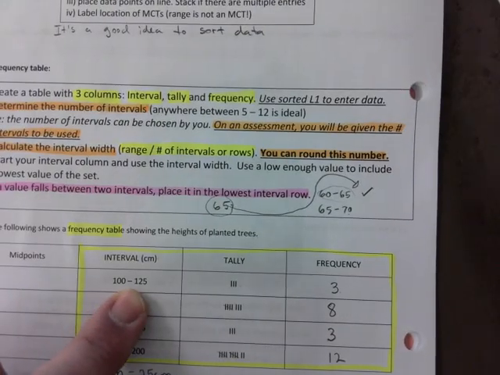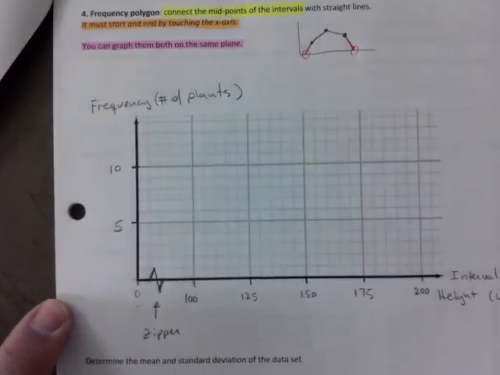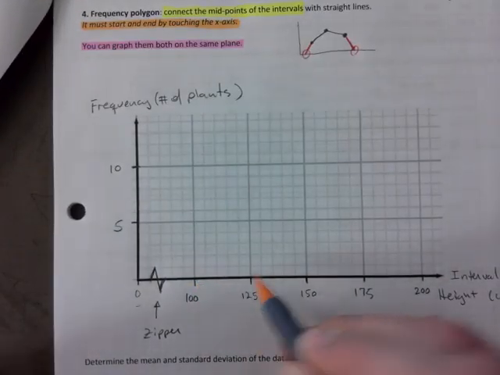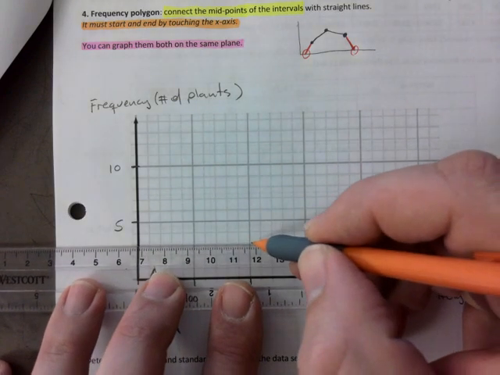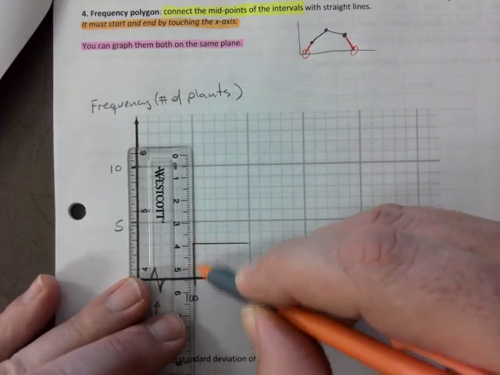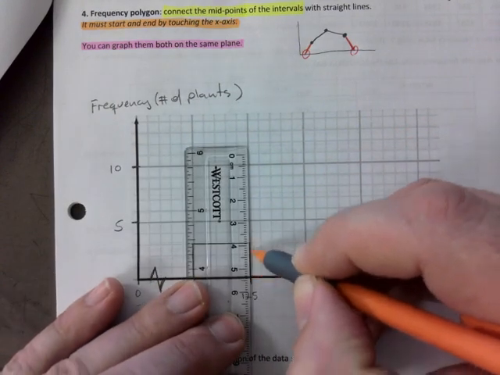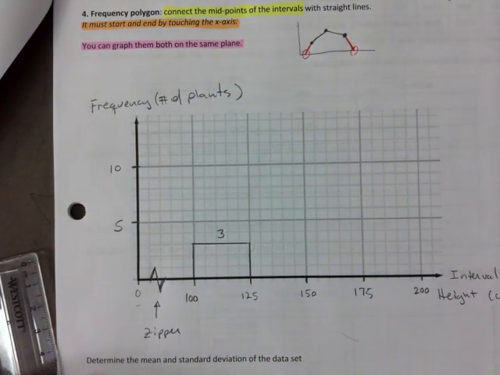But look, it says from 100 to 125, I have 3 plants in that category. So all you need to do is from here to here, we're going to make a bar. So we go up to 3 here. Just make that line and then close it off. And I always like to put down how many plants are in that category.